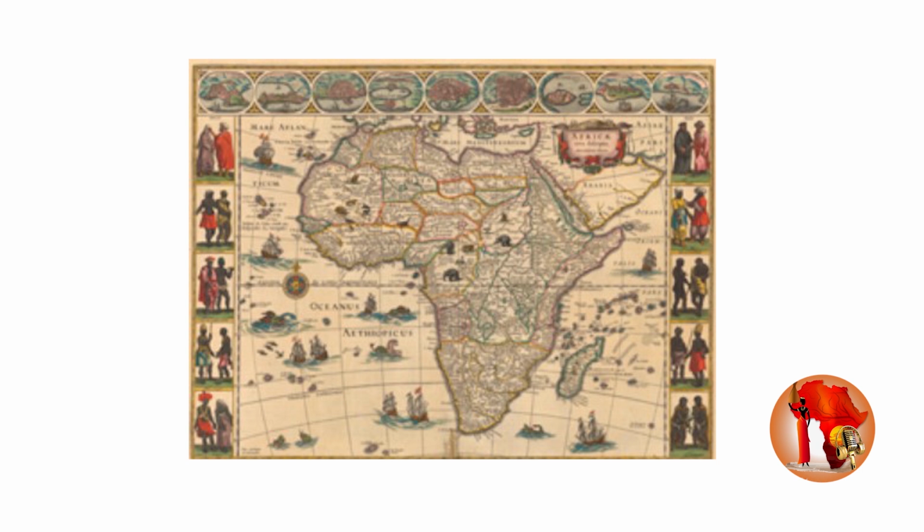We have the seaport of Mozambique in Mozambique, Elmina in Ghana, and Grand Canary in the Canary Islands.